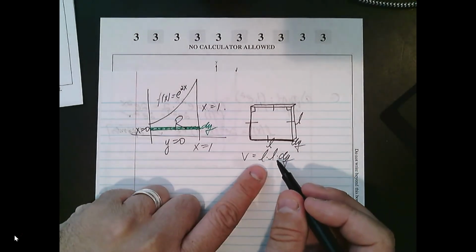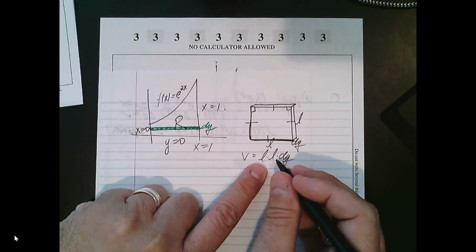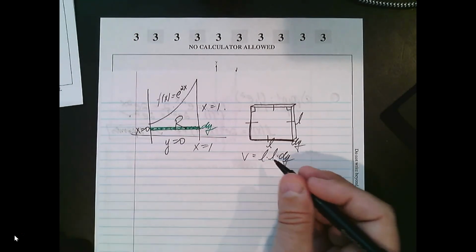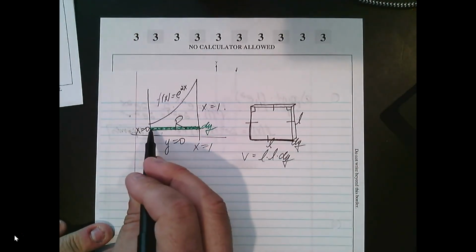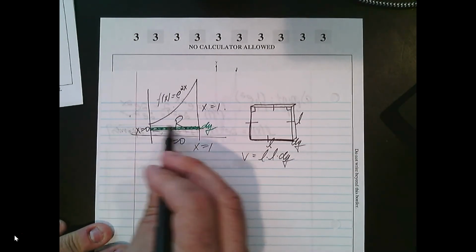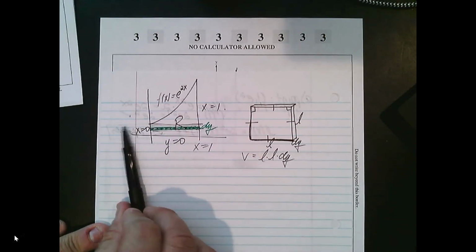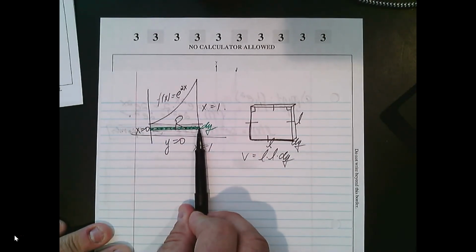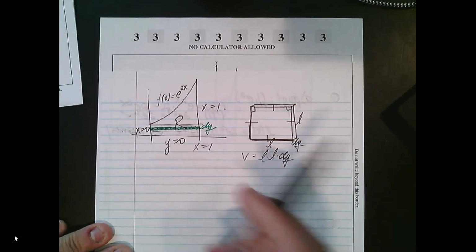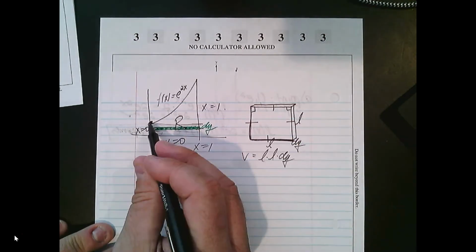Well, we're going to have to do a little bit of work. We have to figure out what L is in terms of y. Let's look at the diagram. If I'm down here doing my slices, all those slices have the exact same length. That length runs from x equals 0 to x equals 1. That's a length of 1 if I am below the y-intercept.